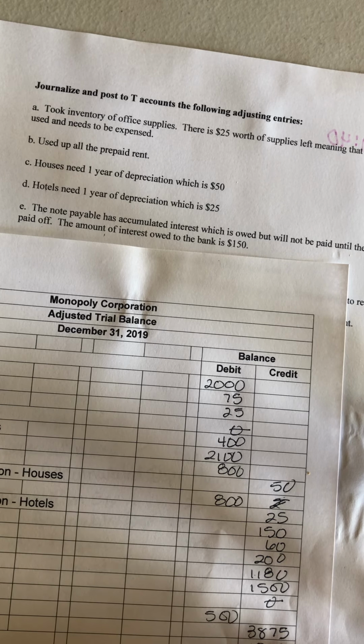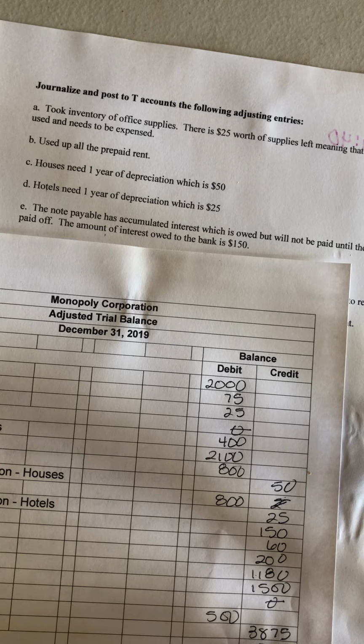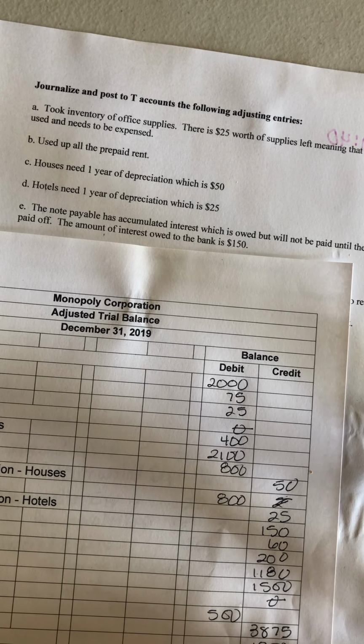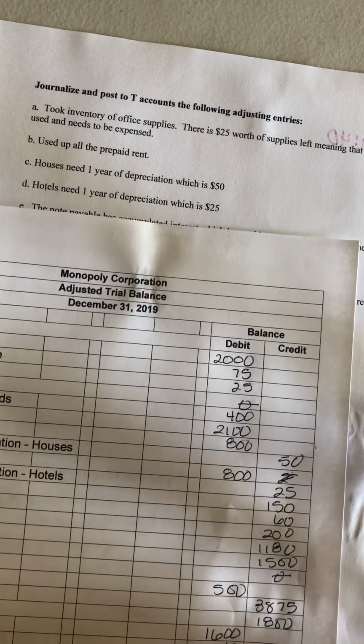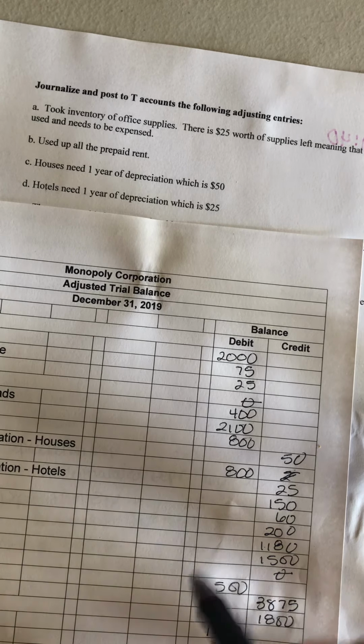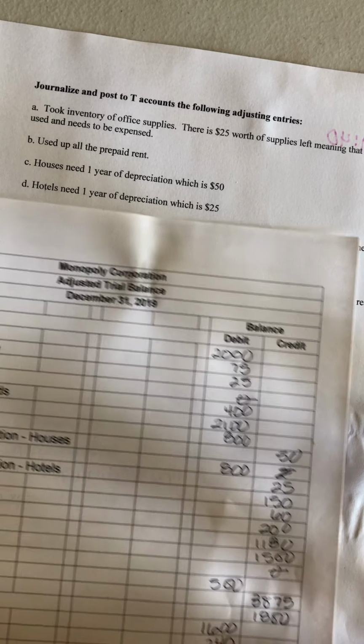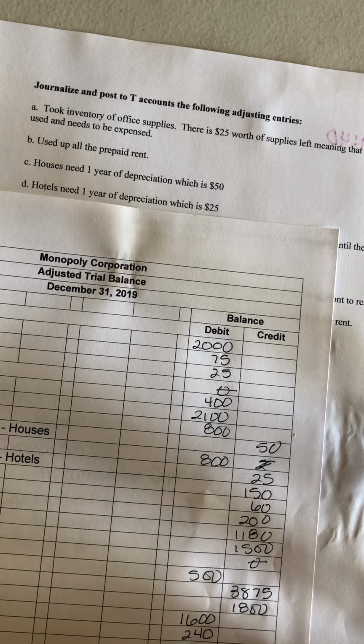Make sure you put everything in their appropriate column, their debit or credit column. Because when we're done with writing them in, what do we need to do next? We need to add them up and make sure they balance out. And if you have something in the wrong column, then it is not going to balance out.